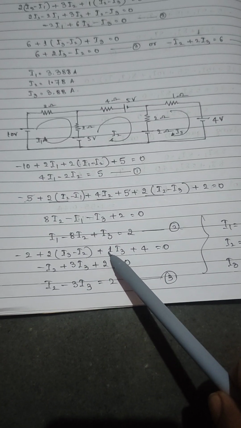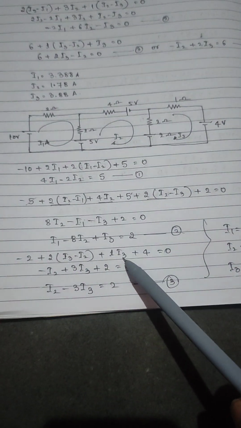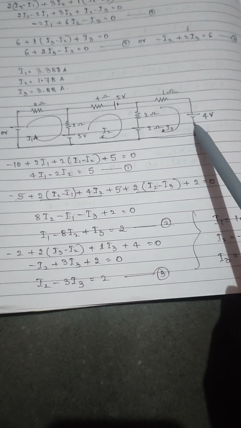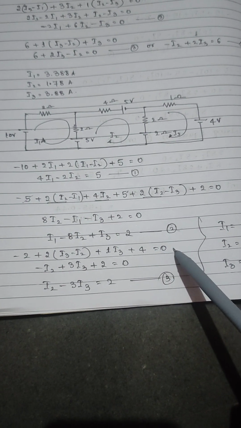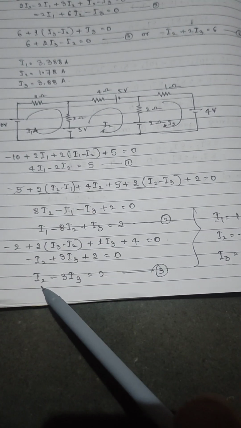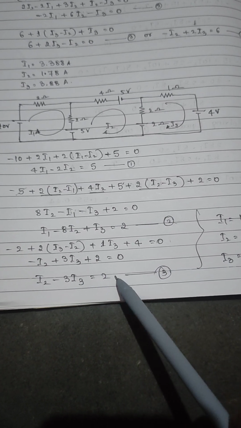I3 minus I2 plus, first 1 I3, plus again minus plus minus means plus. We have to take plus 4 is equal to 0. Simplify this one: I2 minus 3 I3 is equal to 0.